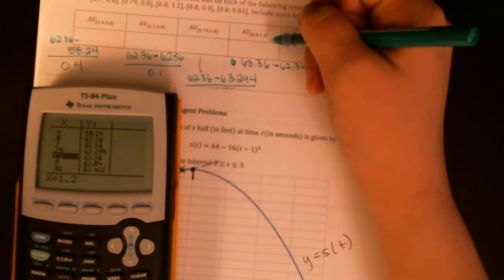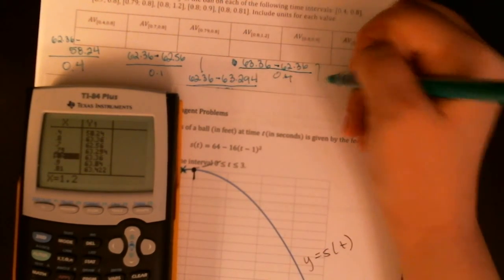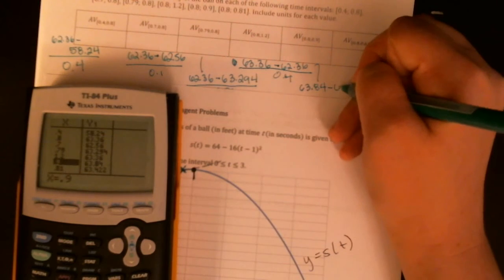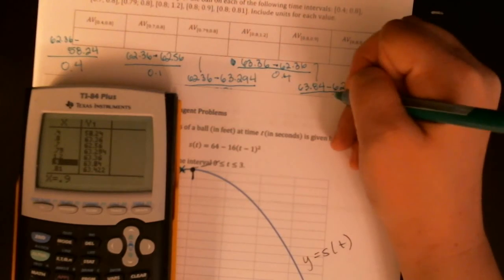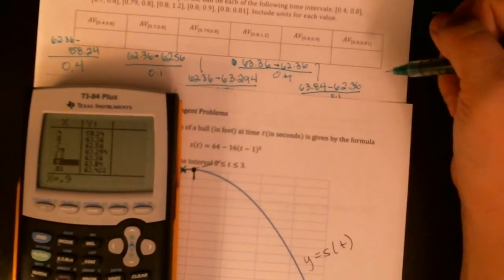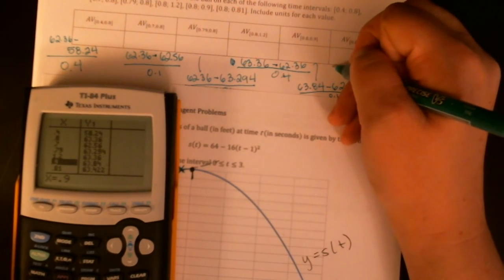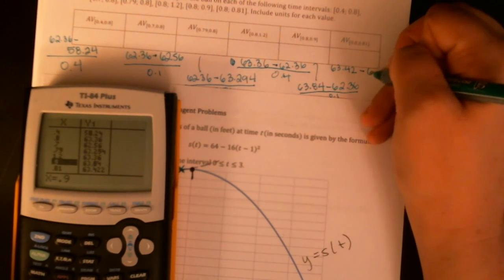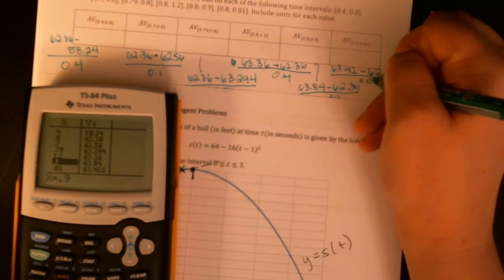And then 1.2 minus 0.8, that's 0.4. And 0.8 to 0.9, when we plug in 0.9, gave us 63.84 minus 62.36 over 0.1. 0.9 minus 0.8 is 0.1. And then this last one, when we plug in 0.81, we get approximately 63.42 minus 62.36, and that one we're dividing by 0.01.